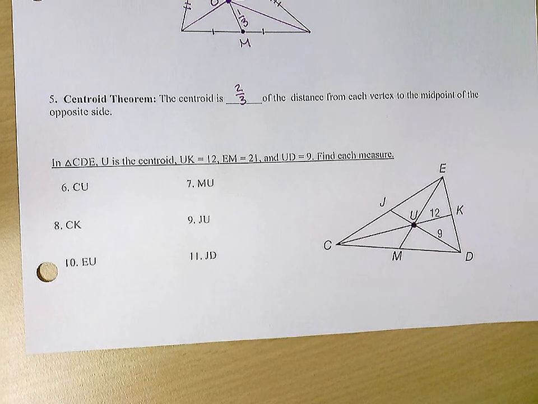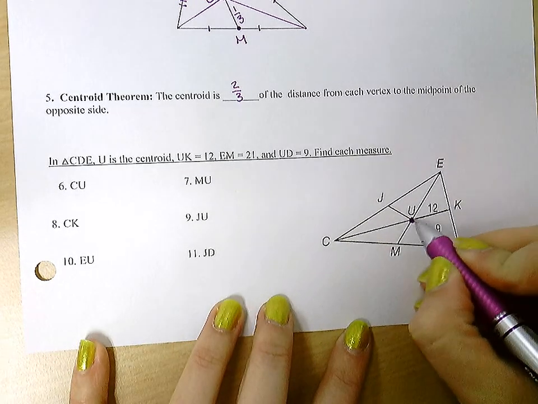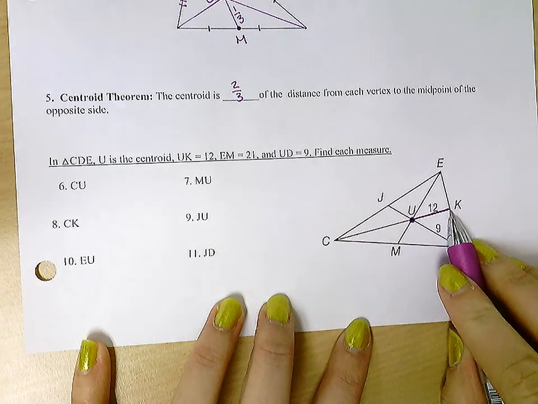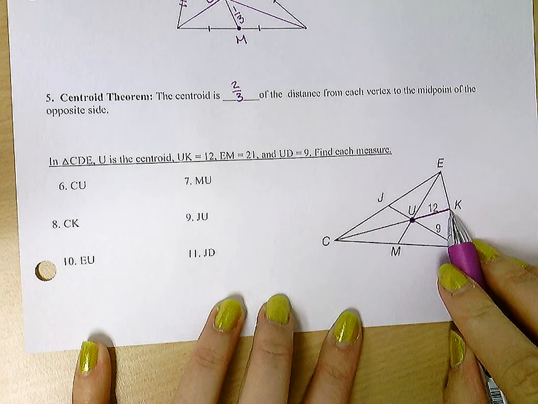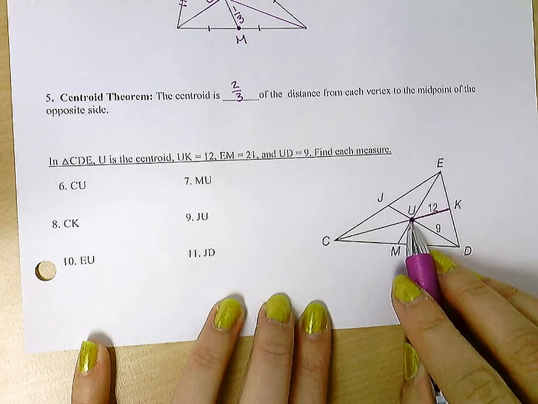What I like to do is fill in each thing before I go over here. UK being 12 is going from your centroid to your side. That's your 1/3 portion. I want to find this 2/3 portion.